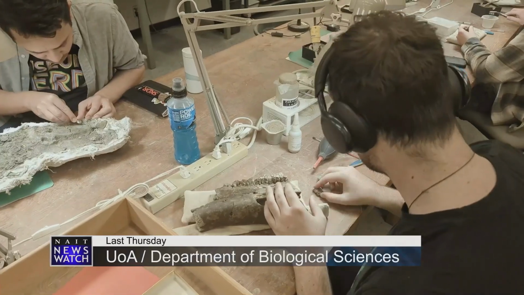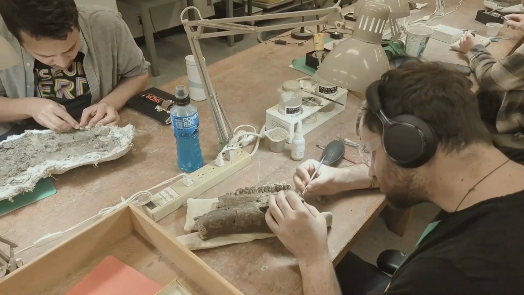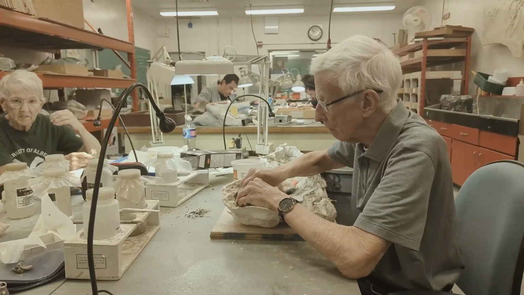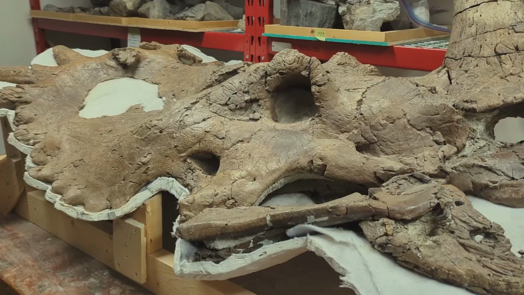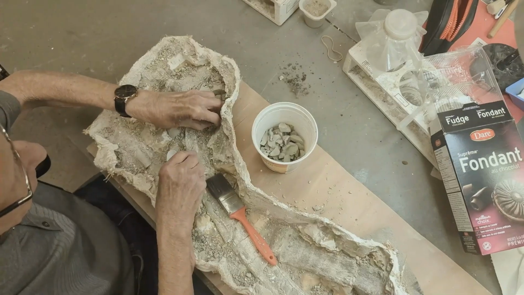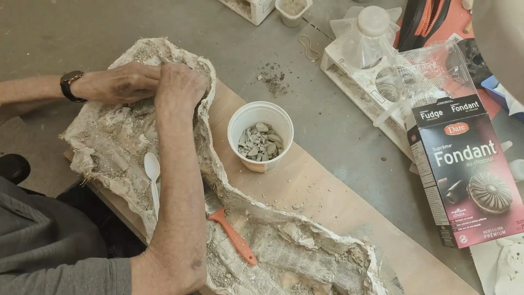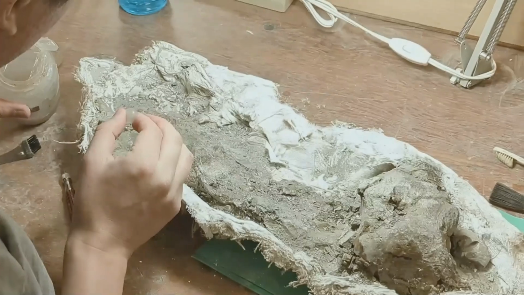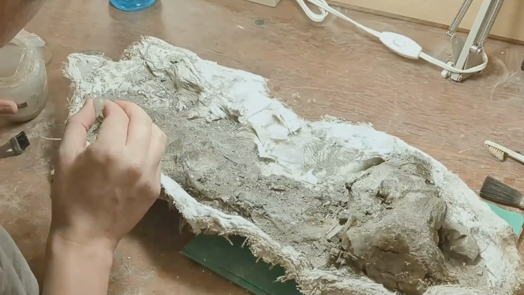This is the University of Alberta Dino Lab. Tucked away in the basement of the Biological Sciences building, you'll find everything dinosaur related, from dino books, dino models, and most importantly, dino fossils. If it's something brand new they're starting, we'll open the jacket for them and they'll start cleaning. Usually they take the matrix down in layers, and then when they hit the bone, they work out from the bone to determine the condition it's in, do the stabilization.